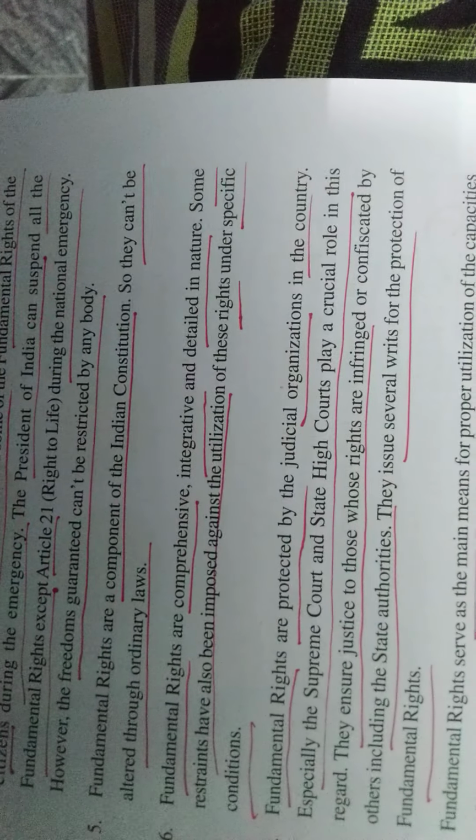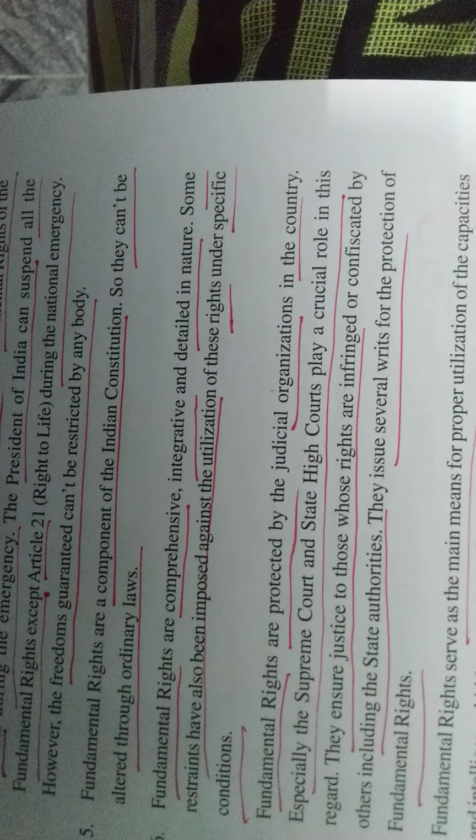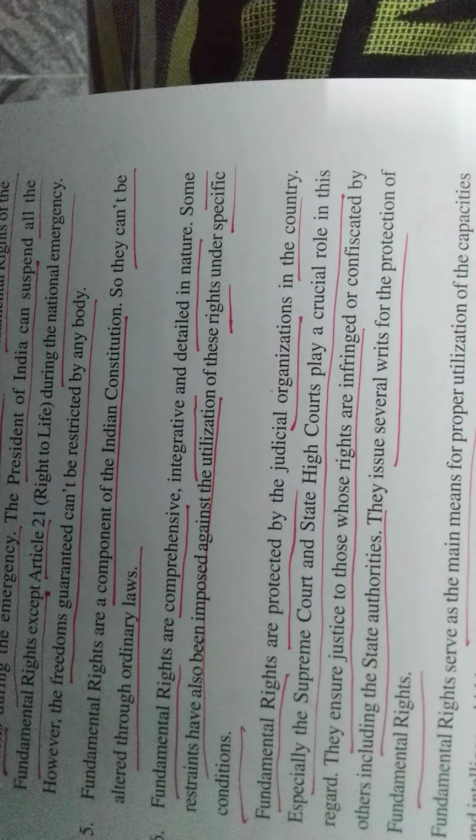Sixth one, fundamental rights are comprehensive, integrative, and detailed in nature. So they are not vast; they are comprehensive, summarized, briefly explained, integrative, and detailed in nature. Some restraints have also been imposed against the utilization of these rights under specific conditions.